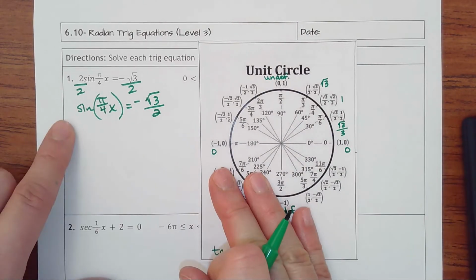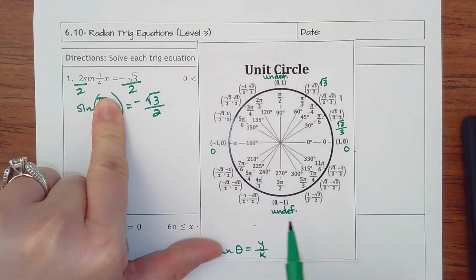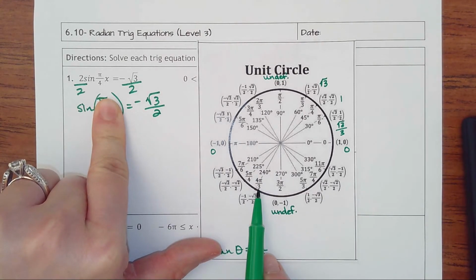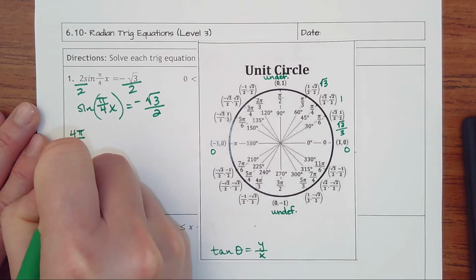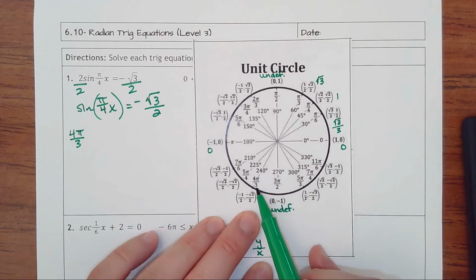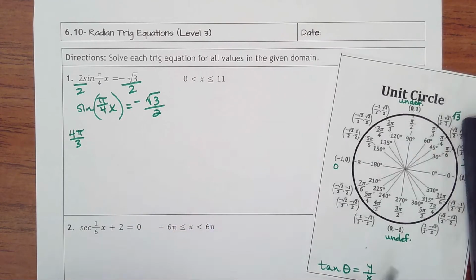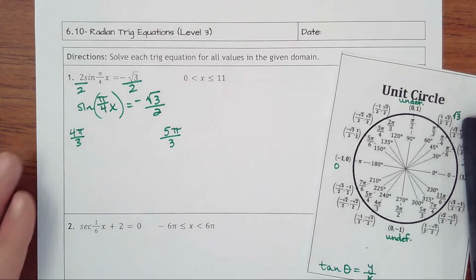We're trying to figure out sine of what values, what angles would be negative square root of 3 over 2. That's the y's. So that would be here at 4 pi over 3. And you better write small because we're going to have to write a little bit here. And then I've got here at 5 pi over 3. So that's the first ones.